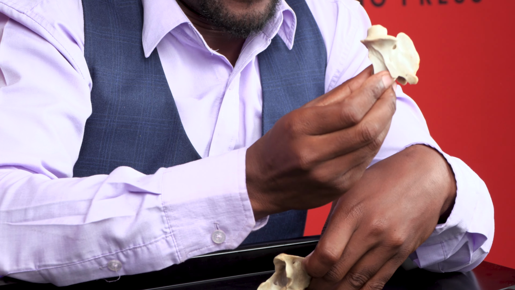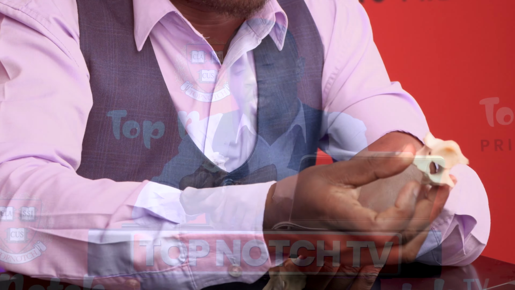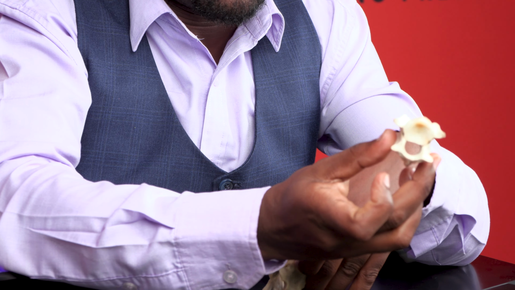What are the unique features of these bones? Let's pick one. With me is the atlas. I also have with me the axis. I also have with me a representation of the other bones in the neck region, the typical cervical vertebra, this one.